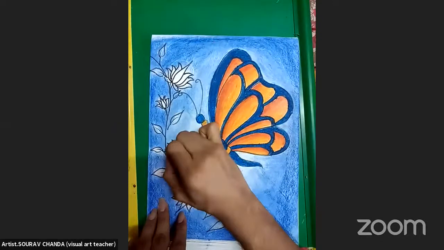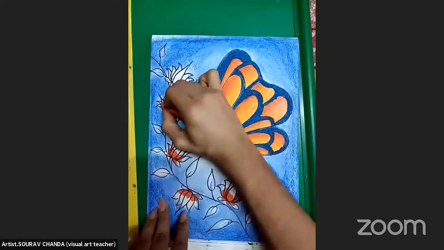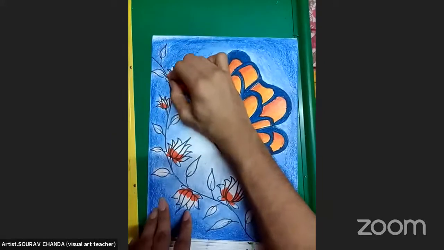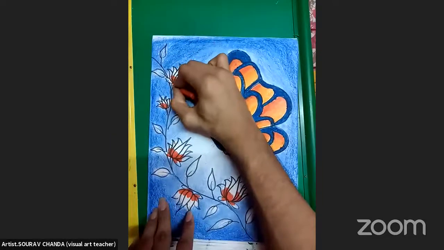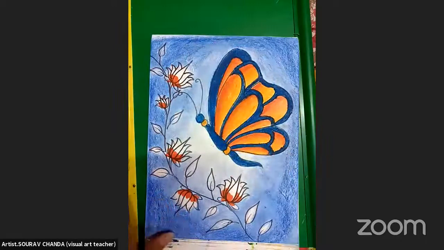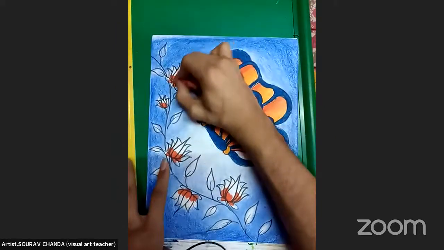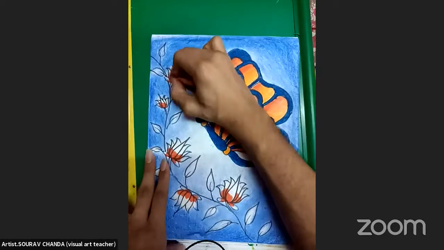Scarlet. After scarlet, vermilion hue. First, I will cover all the light colors.